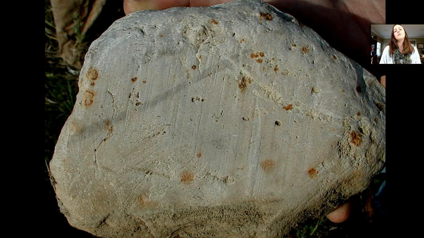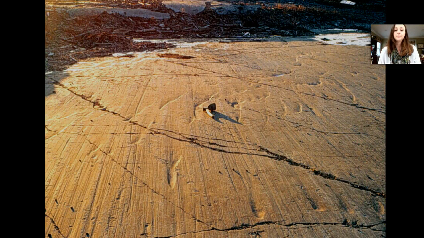Here's a picture of a rock that, if you notice along the center of it, has these scratches and striations that I'm talking about. That's evidence that it was picked up and moved by a glacier, or that a glacier had come over that. Here's another picture of rocks. And you notice there's a pickaxe right in the middle. That's just there to give you a size scale of how large this is.